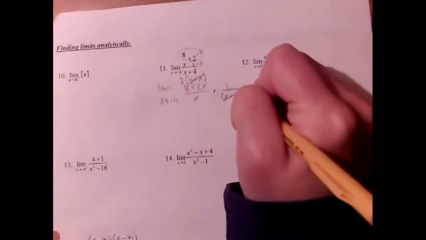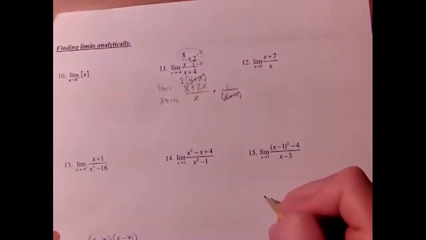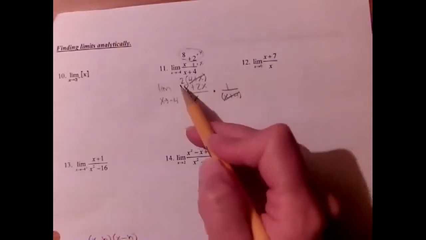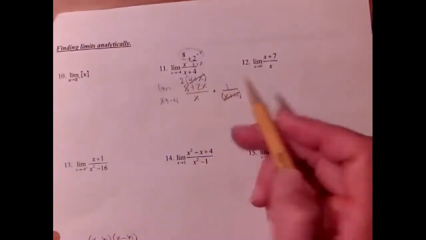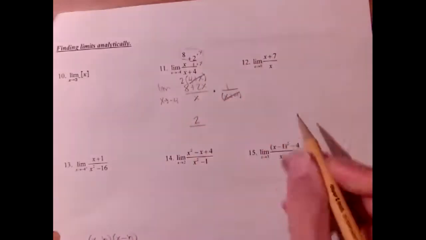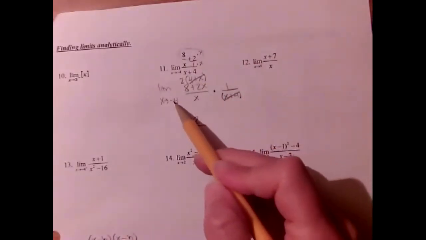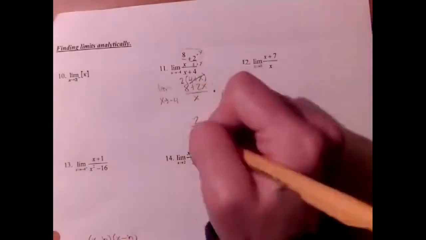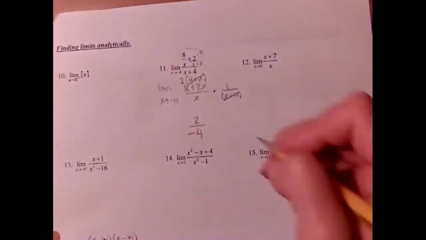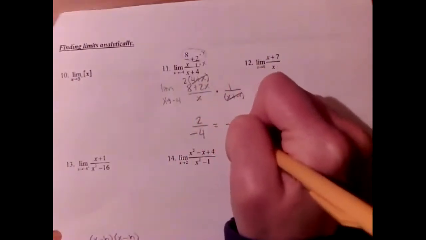And then the 4 plus x and the x plus 4 are going to cancel. All I'm left with in the numerator is 2 times 1, so that would just be 2. And then the denominator, I'm plugging in negative 4 for x. And so that reduces to negative 1/2.